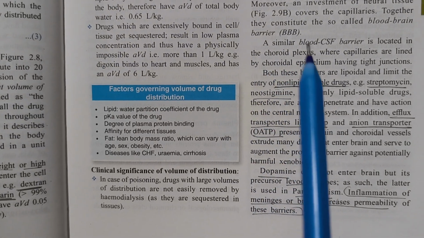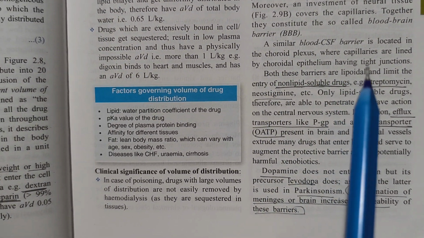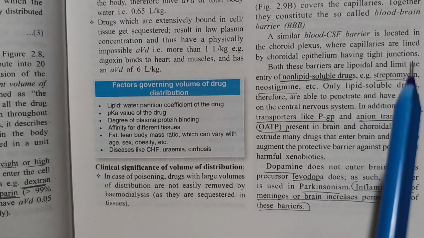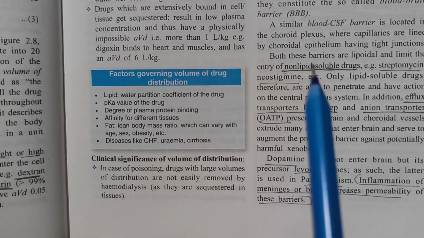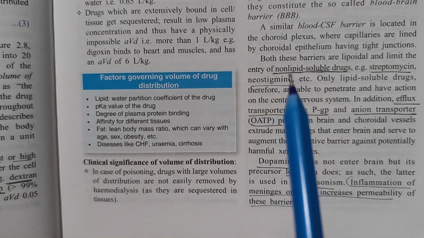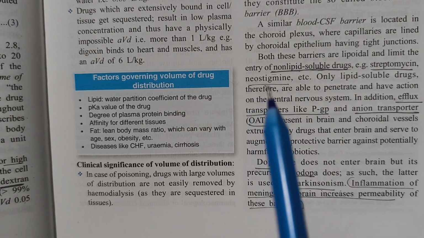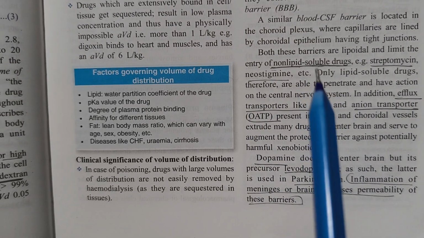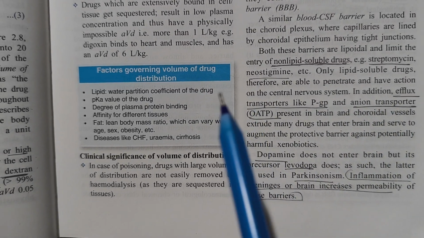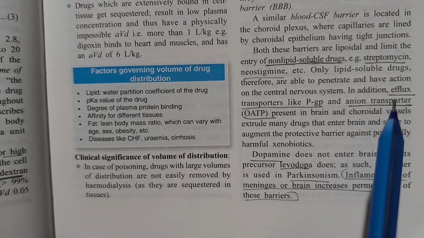The similar blood-CSF barrier is located in the choroidal plexus, where capillaries are lined by choroidal epithelium having tight junctions. Both these capillary have lipoidal barriers and limit the entry of non-lipid soluble drugs, for example streptomycin, neostigmine, etc. Only lipid soluble drugs therefore are able to penetrate and have action on the central nervous system.